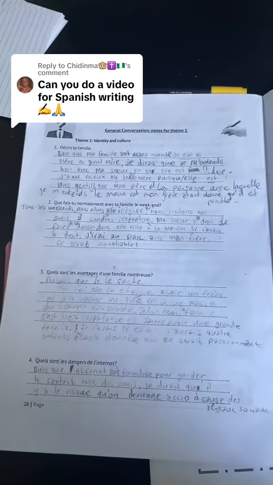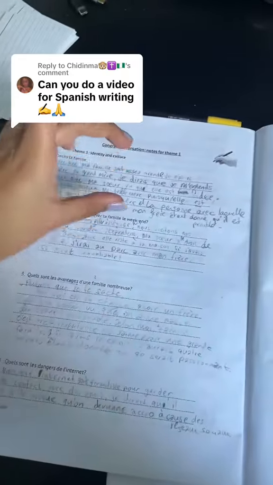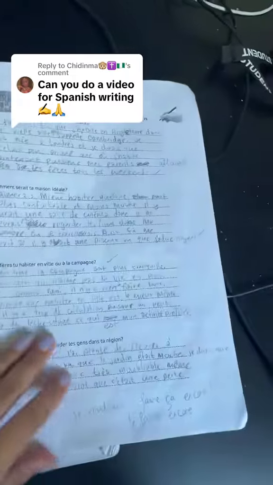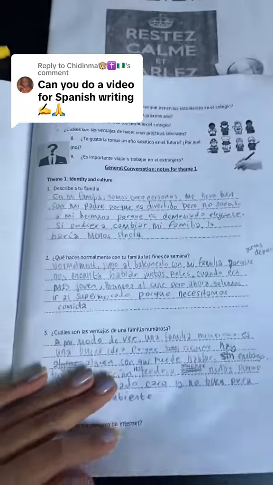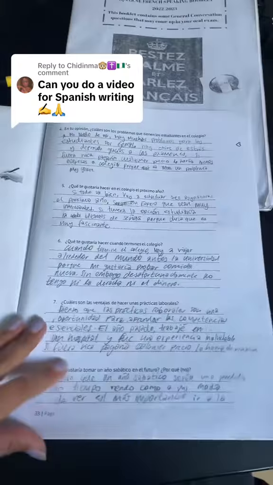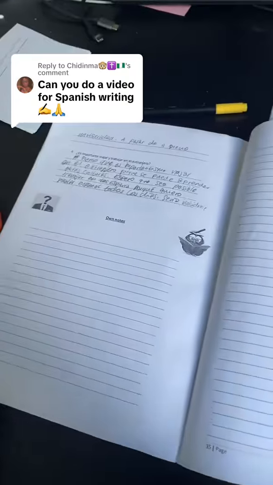in the general conversation. We're going to show you mine. So this is my French speaking book. So this is theme 1. As you can see, for each little subtopic I've written a few lines which I've tried to memorise as best I can. This is the same for theme 2 and the same here for theme 3. And again, this is the exact same for Spanish, theme 1, 2 and 3. So I did both language exams.